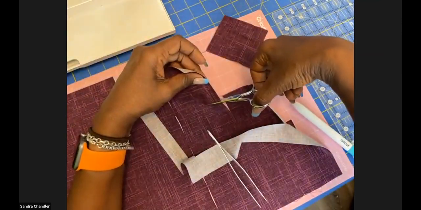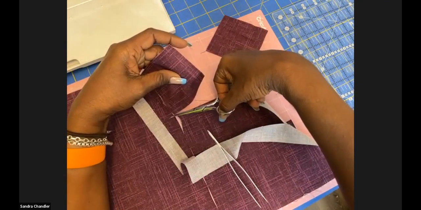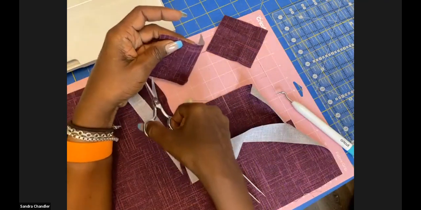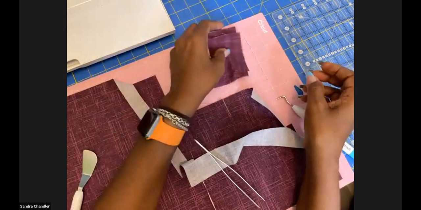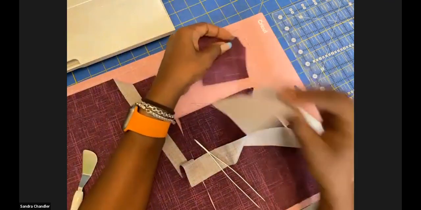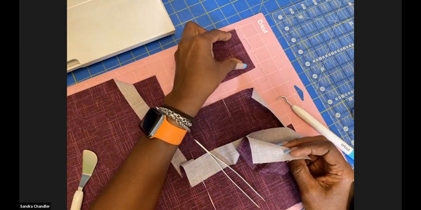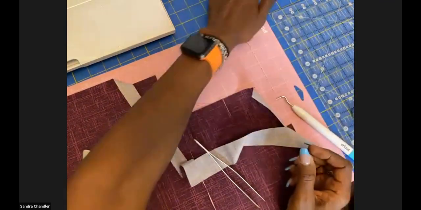Again, you'll see the next time we cut, we won't have this situation because I'm going to put it on more pressure and it will cut all the way through. But I wanted you to see what default does. Remember, I wanted them 3 by 3. They are measuring 3 and an eighth. So I will now have squares.